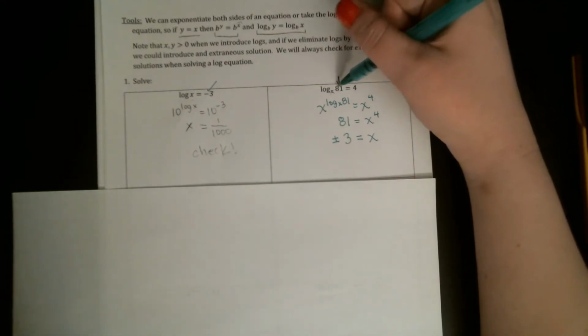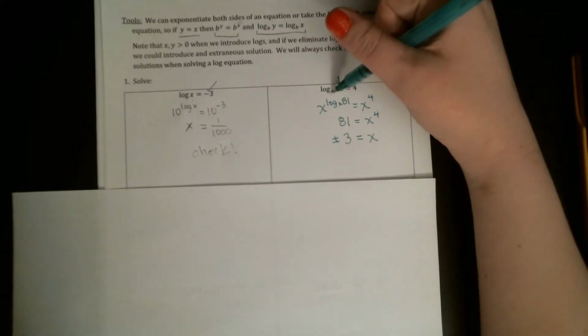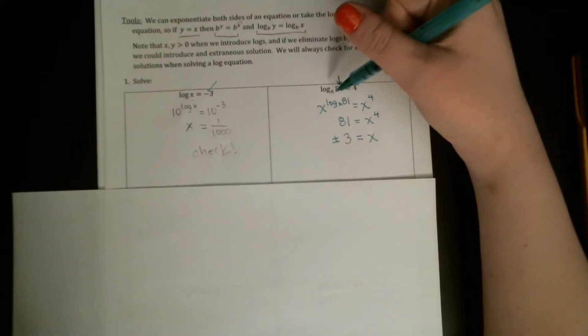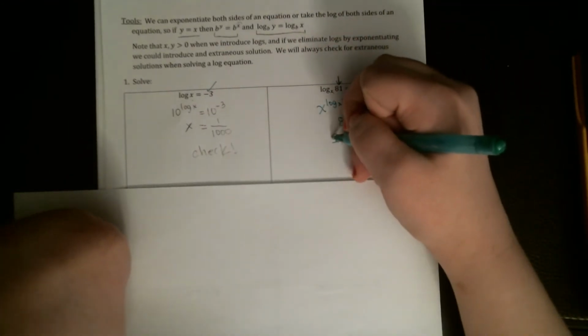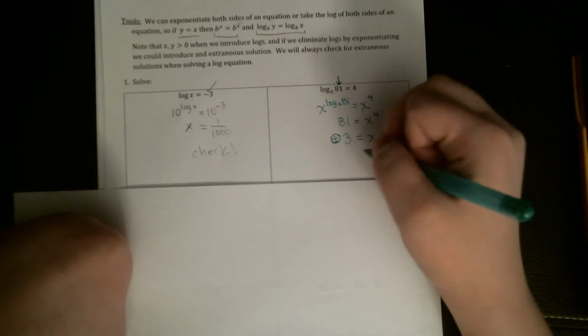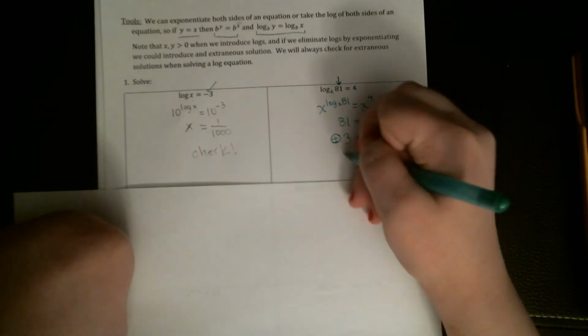The input of a log has to be positive. The base of a log has to be positive and should not equal 1. We don't have 1 here, so that doesn't end up mattering very much, but we do have a negative possibility. So in the end, we're just going to say x equals 3 is our only solution.